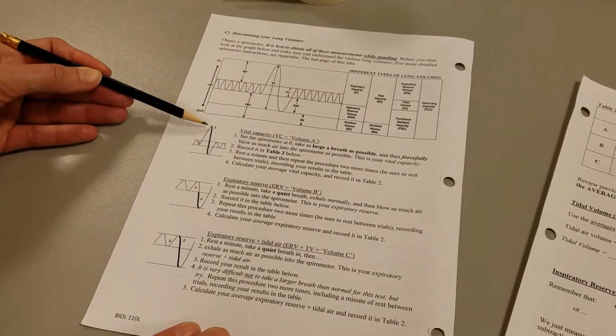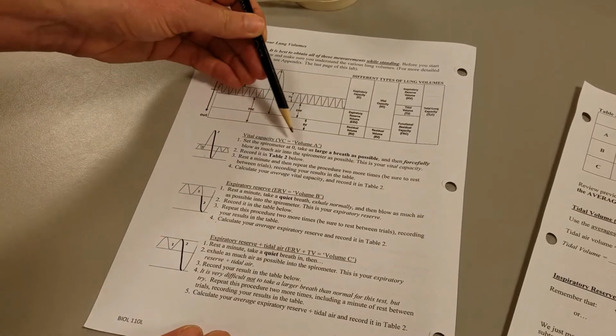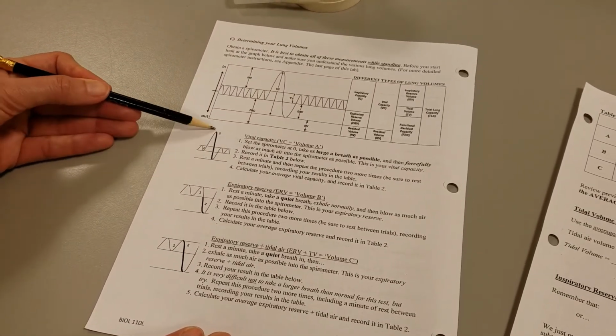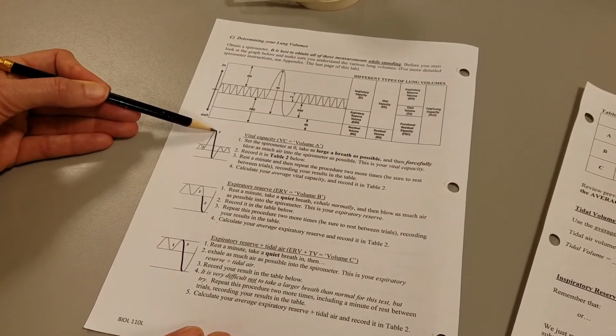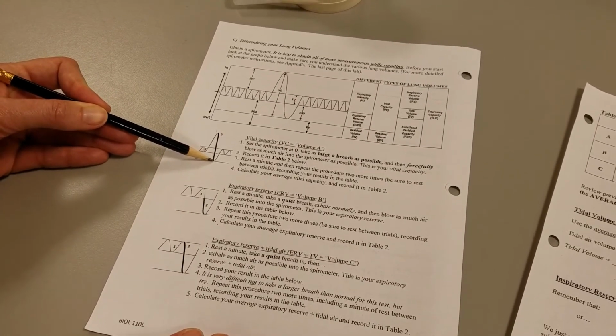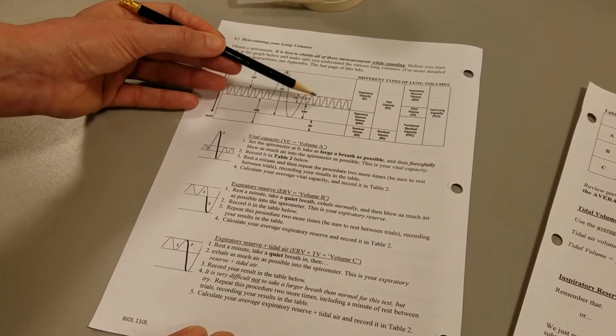That is what you would be doing in this part here, figuring out your vital capacity, because this part is your vital capacity. It's the volume when you take a maximum inhalation and blow as much as you possibly can out. All right? Then we come up here and there are some more tidal volumes.